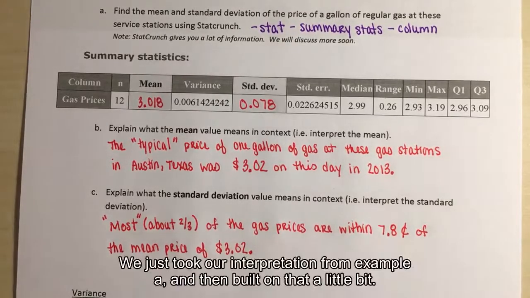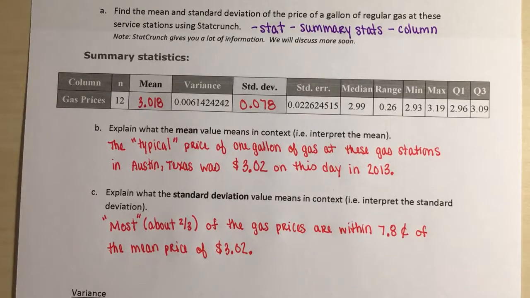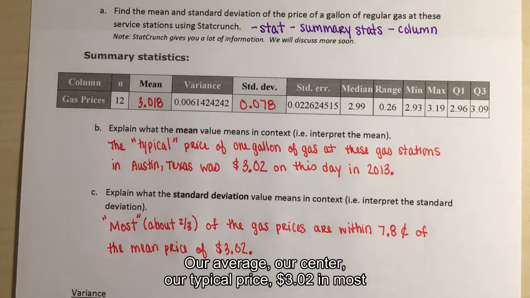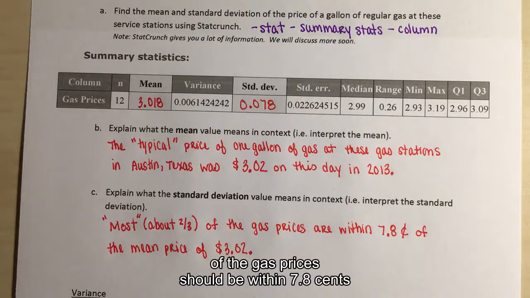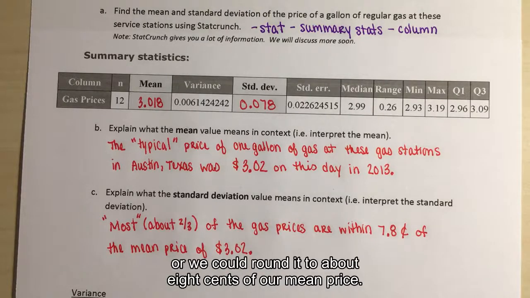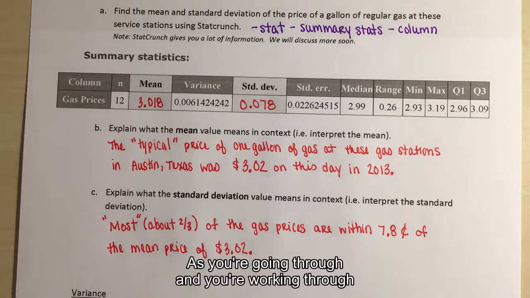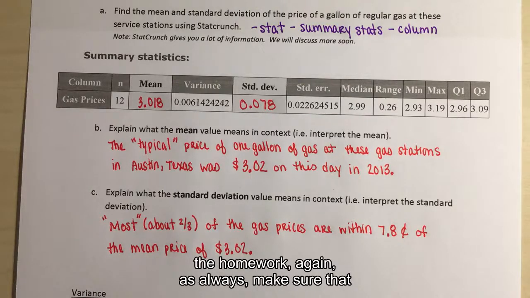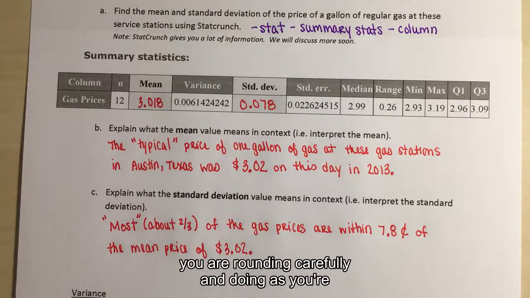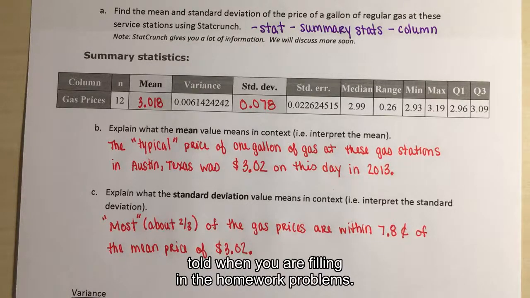Right? So we just took our interpretation from example A and then built on that a little bit. Right? So our average, our center, our typical price, right, $3.02, and most of the gas prices should be within 7.8 cents, or we could round it to about 8 cents of our mean price. As you're going through and you're working through the homework, again, as always, make sure that you are rounding carefully and doing as you're told when you are filling in the homework problems.